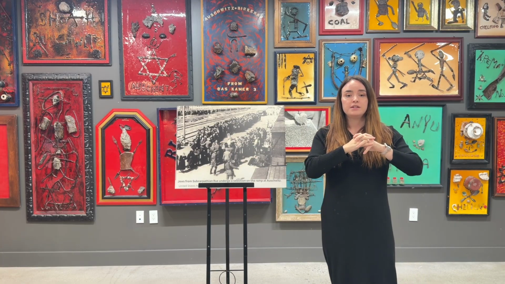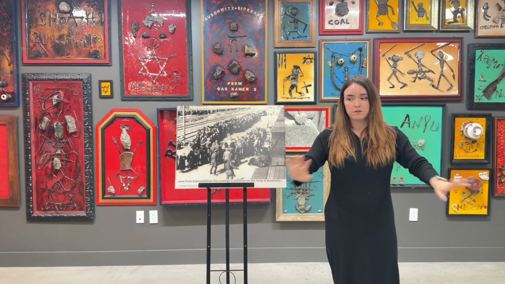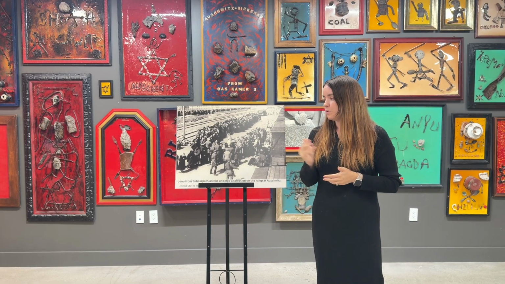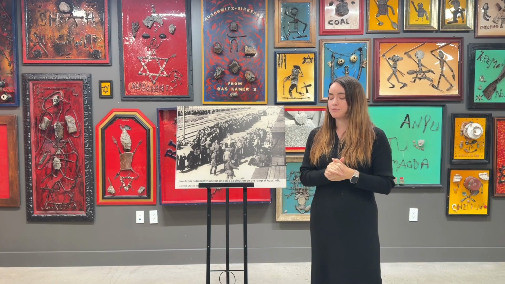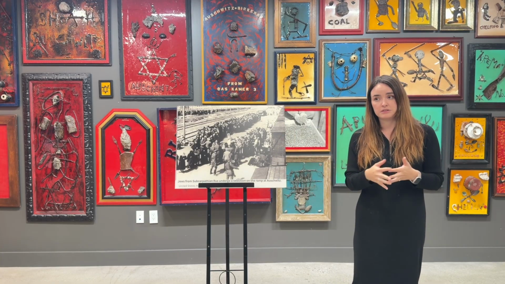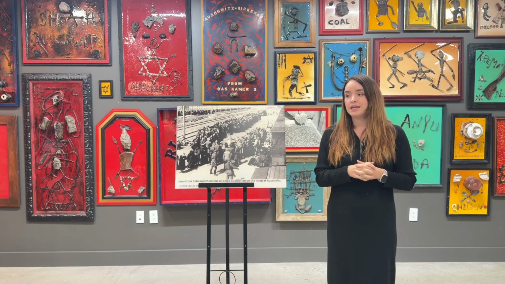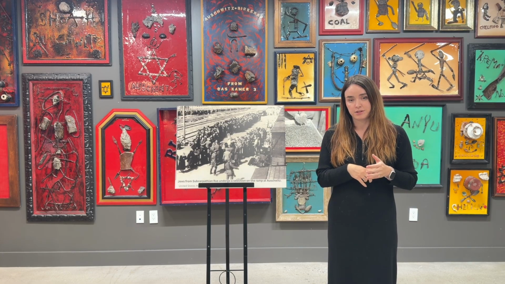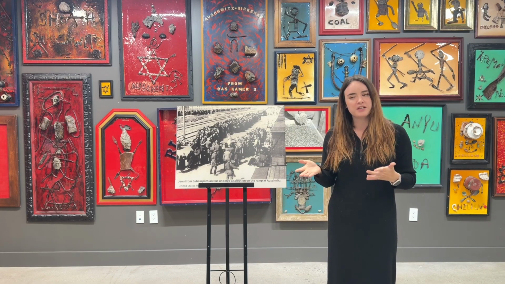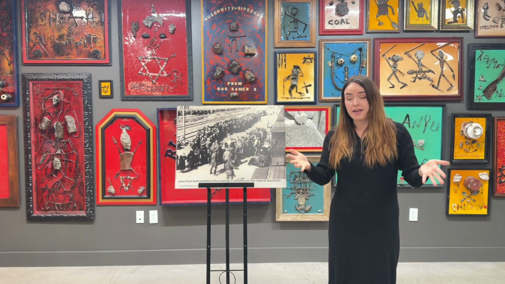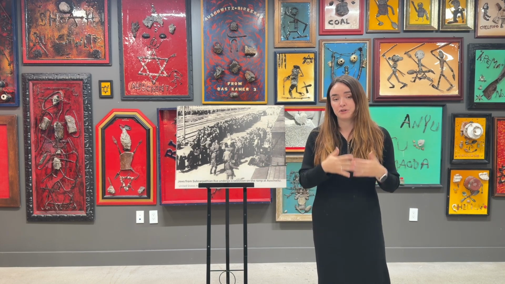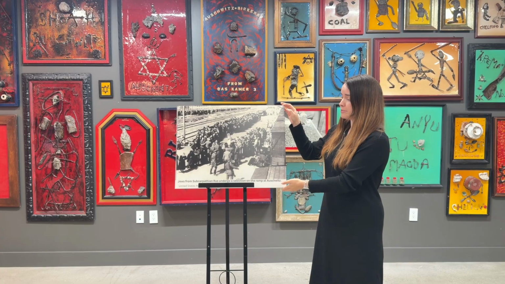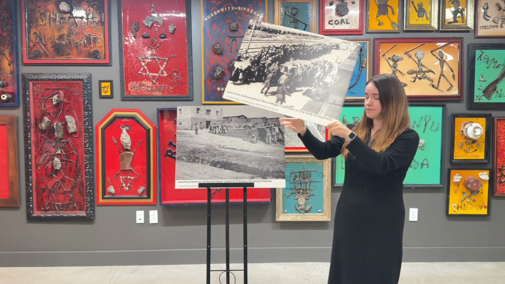So we're going to separate the room now, and we're going to have you in 2 lines. So this selection line, you were met with a doctor, somebody you never knew, and he takes about 30 seconds to look you up and down and sort you into 1 of 2 lines. Do you know what he's looking for? Yeah, he's looking if you can work, if you're fit enough to work. So these lines would represent 1 of 2 fates.